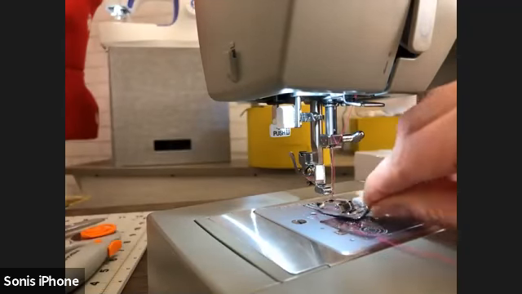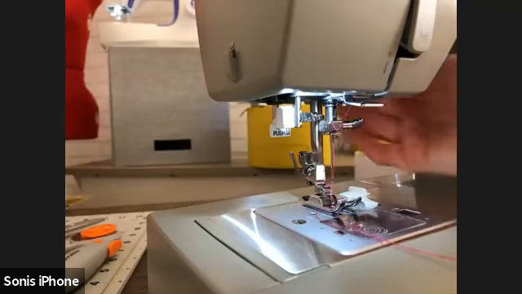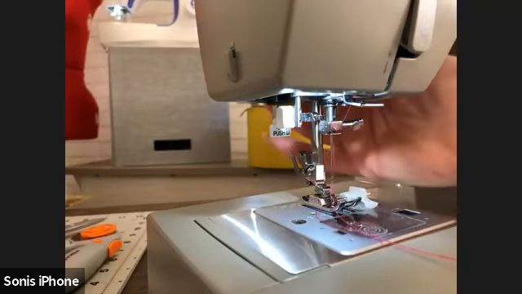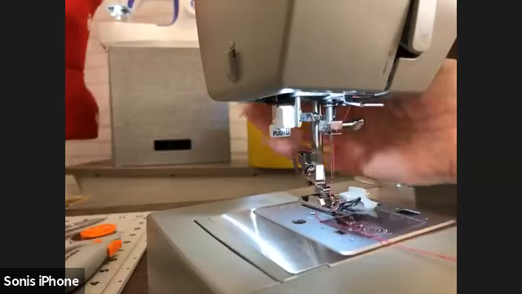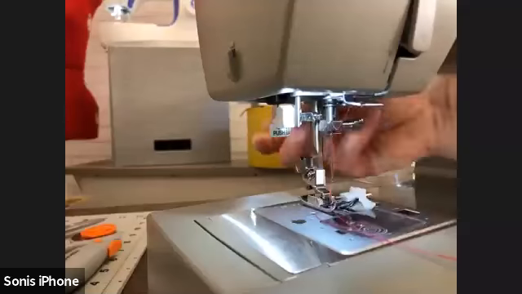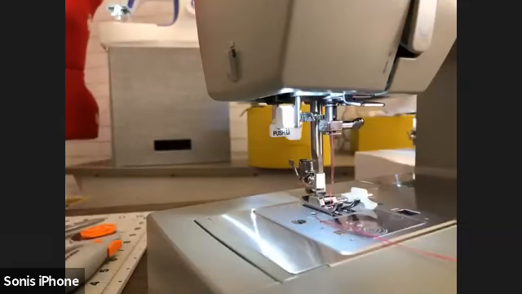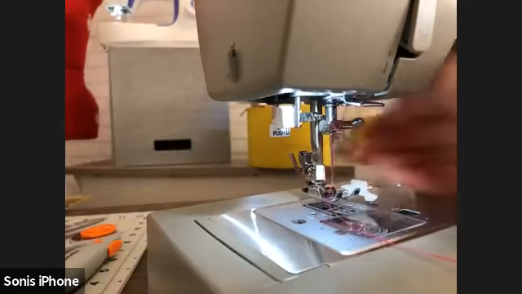Now, I did not say this, and I should have, everyone. You want to make sure that your presser foot is up. So make sure that that presser foot is up. And then we're going to align this and press that, and it snaps in, and now it's hooked in.